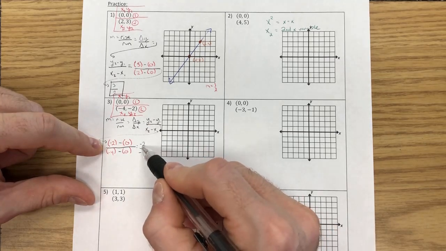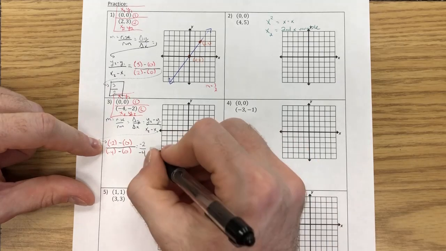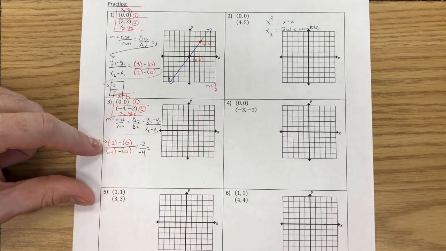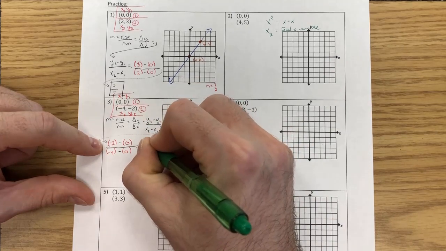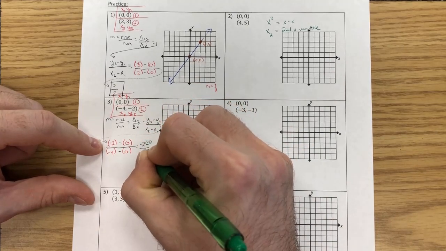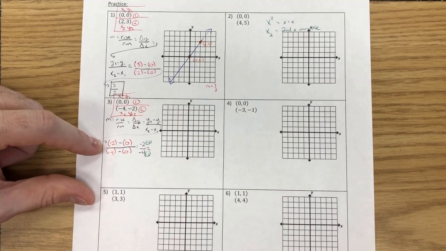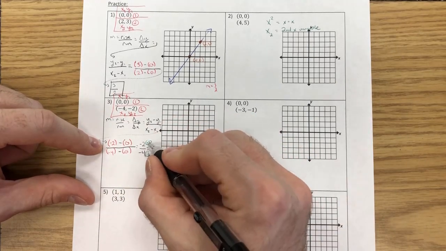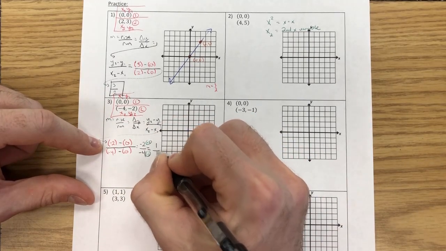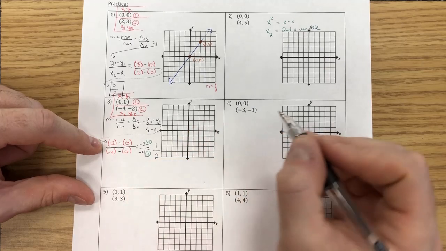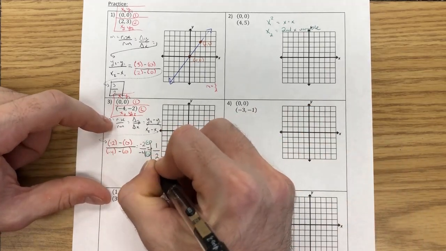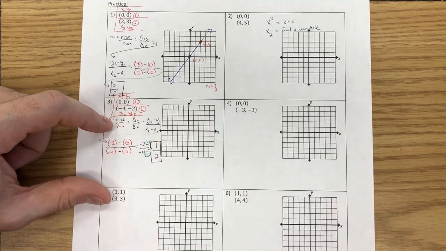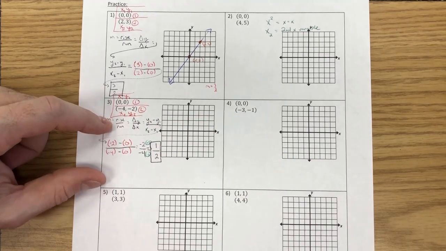I can take negative 2 and negative 4, and I can divide them both by a value of negative 2. So 2 divided by 2 is going to give me a 1. 4 divided by 2 is going to give me a 2. Again, I notice that a negative divided by a negative is going to be a positive. So my slope here is 1/2.